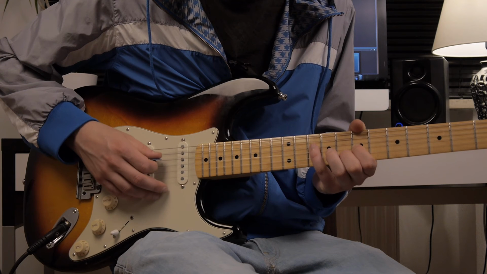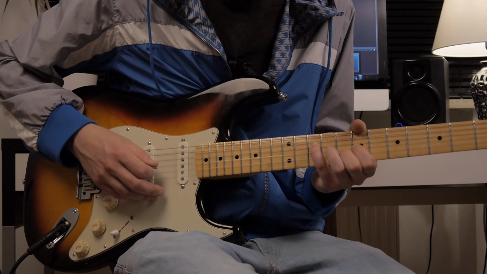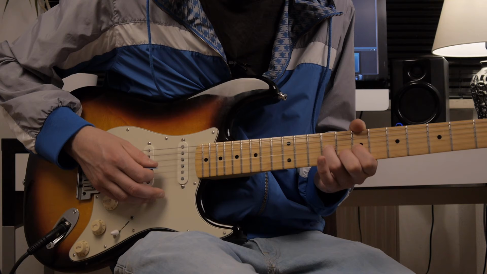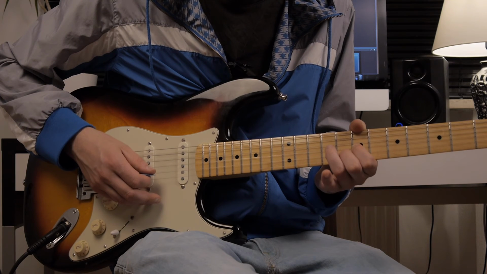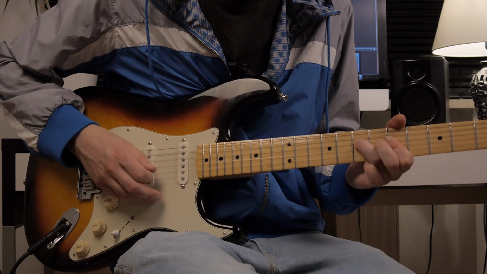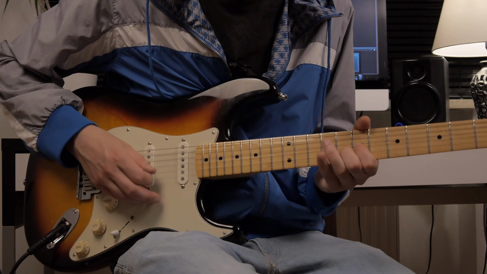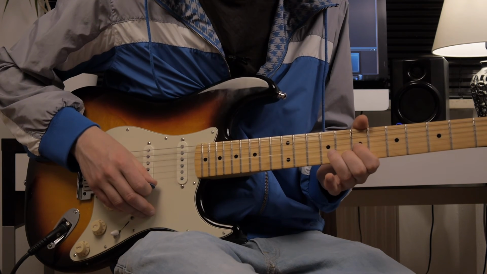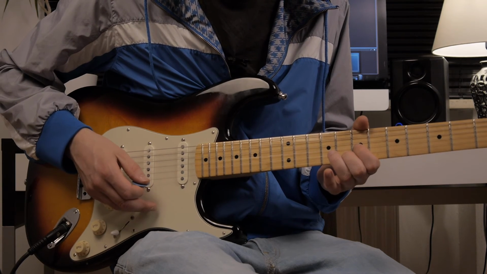Fret 9 on the D string and the double stop again. So far. That's all we play over the C major chord.